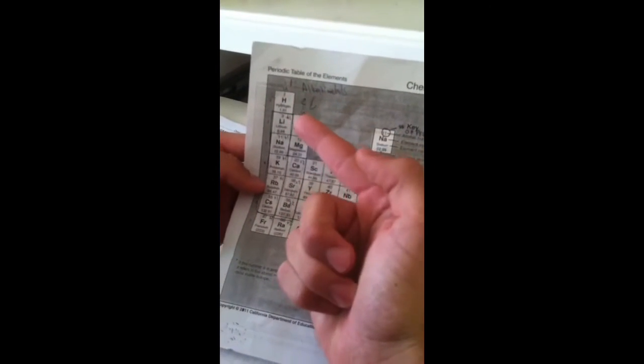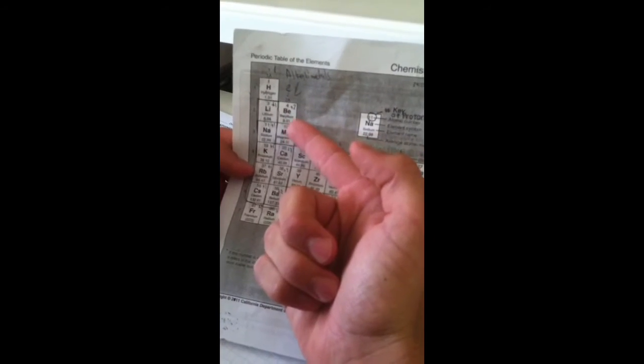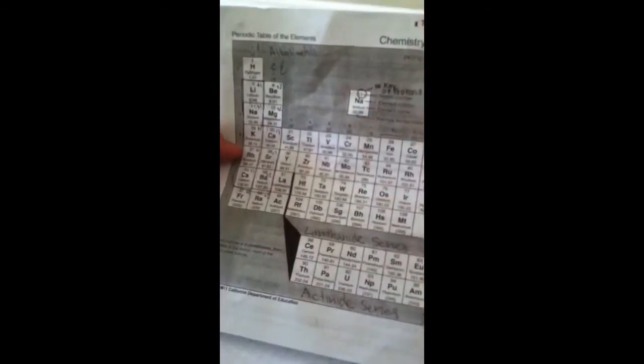Now back to each element for itself. Say right here is hydrogen. That is the element symbol. Say lithium's Li, beryllium is Be. So each one has its own symbol. And then above it, as you can see right here, is the number of protons and electrons in the element. And right below it is the atomic mass.